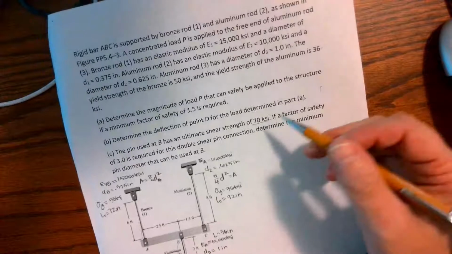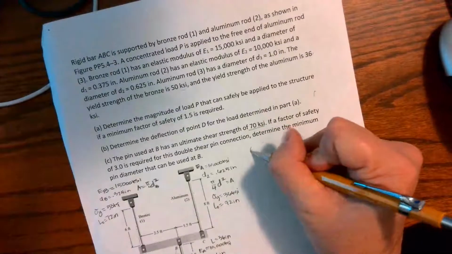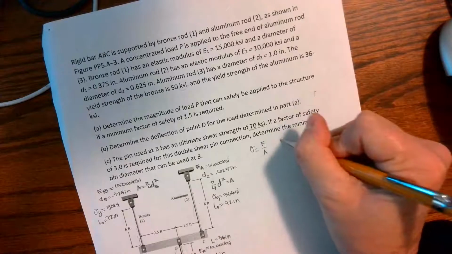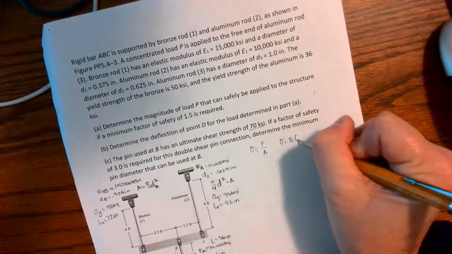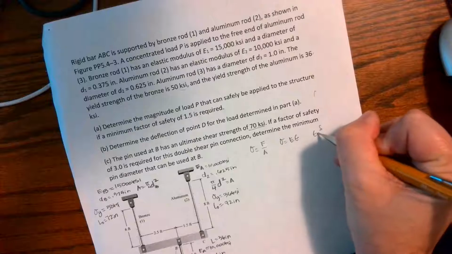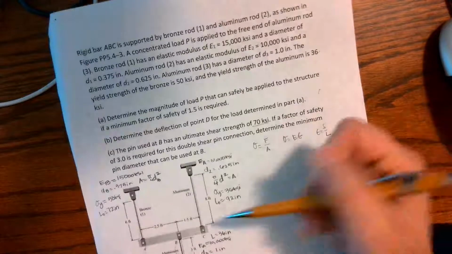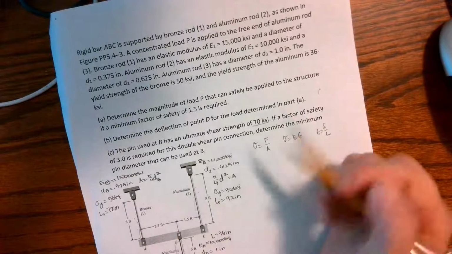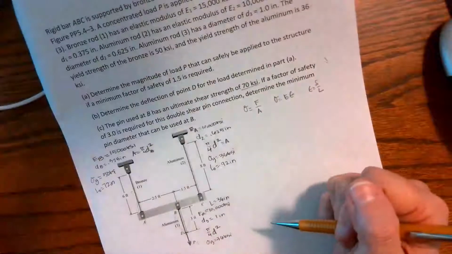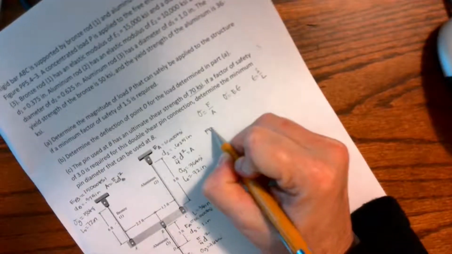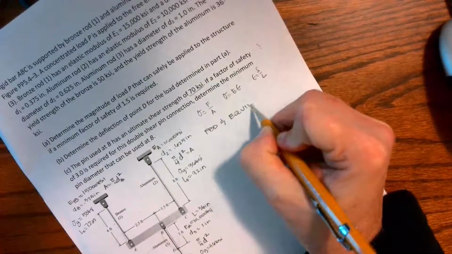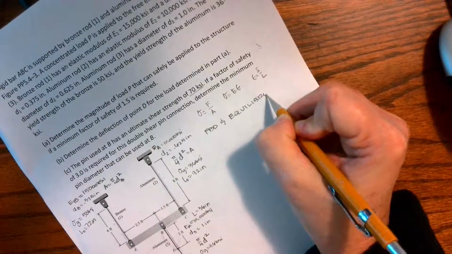I also have to remember that stress equals force in that member over A. Stress equals E times strain. Strain is change in length over length. And I have a relationship between the force in each of these members and that load P. So I'm going to start with equilibrium. I need a free body diagram and some equilibrium equations, so I can figure out how that force P is distributed.